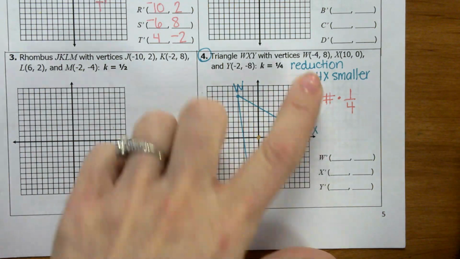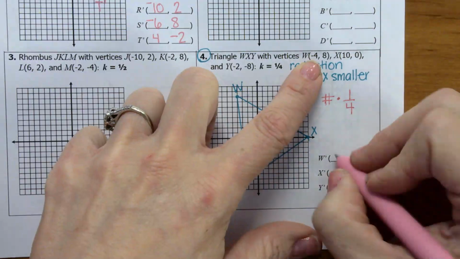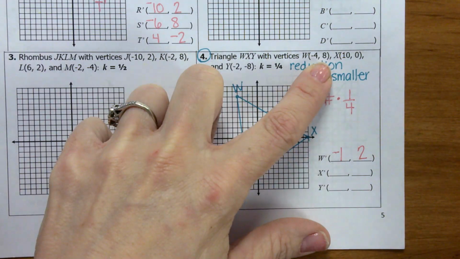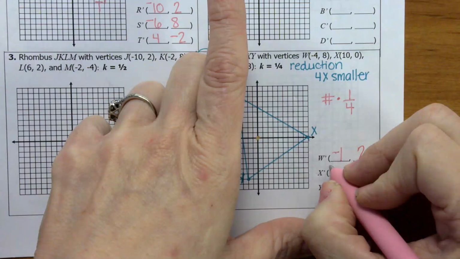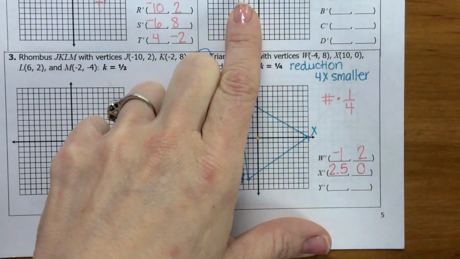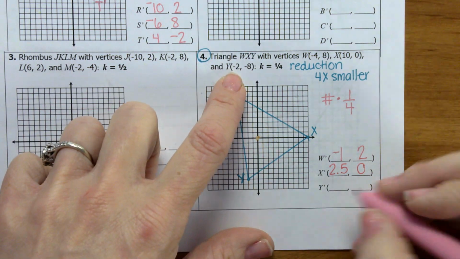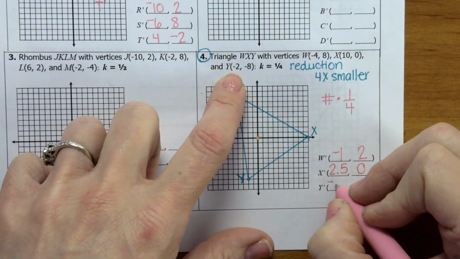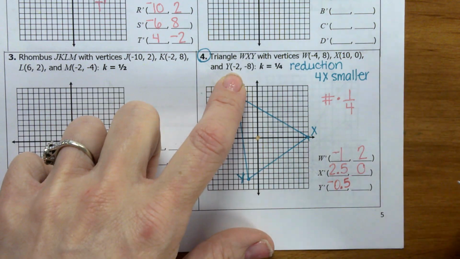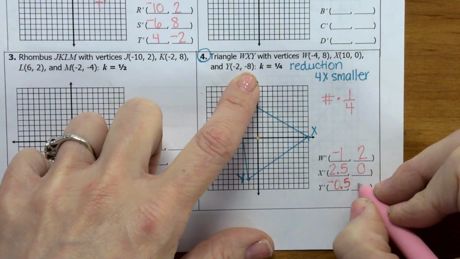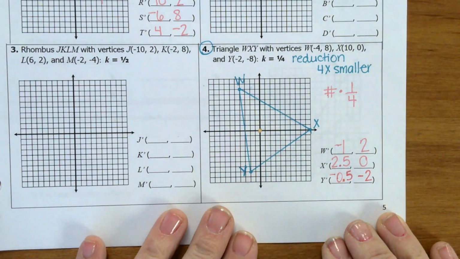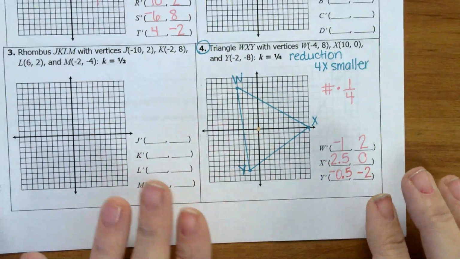Okay? 1/4 of -4 is -1, and 1/4 of 8 is 2. 1/4 of 10, 2.5. 1/4 of 0 is 0. 1/4 of -2 is -5/10. And then 1/4 of -8 is -2. Okay, those are our new ordered pairs.